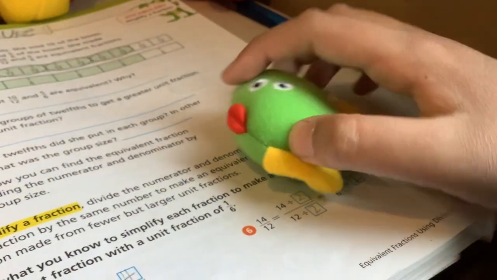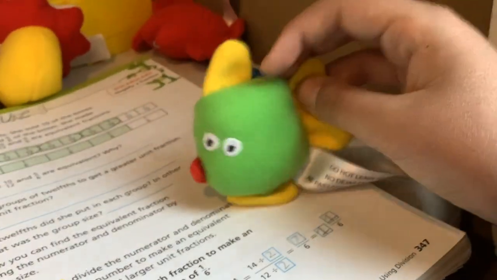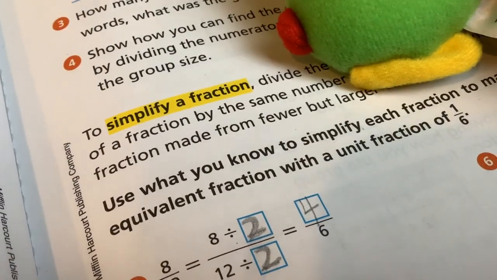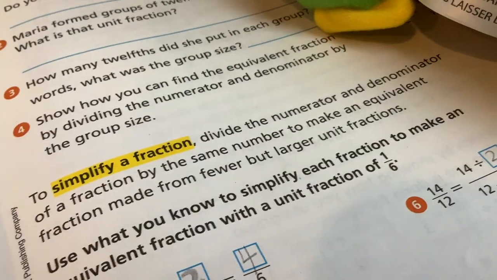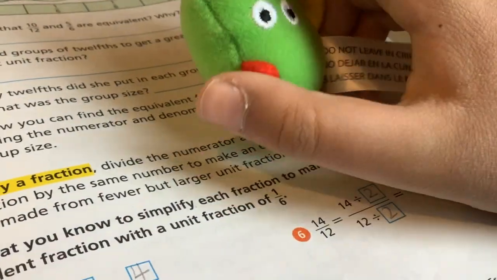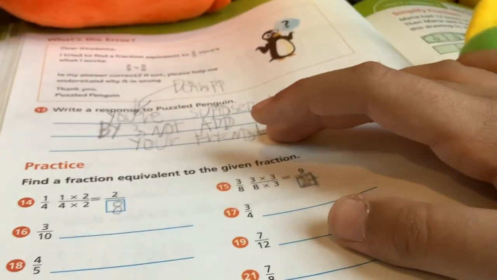Yes, yes, yes! So that's how we could use multiplication and division to find equivalent fractions. And also, it's how to simplify a fraction. Well, simplifying is just dividing. But multiplying like this just leaves you with practice to find the equivalent fraction. So yeah, it's really good.